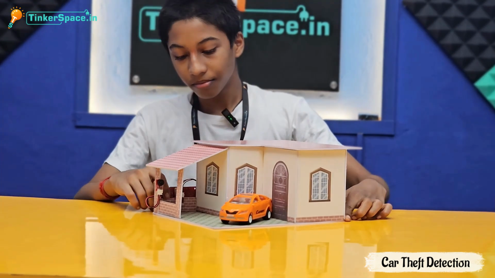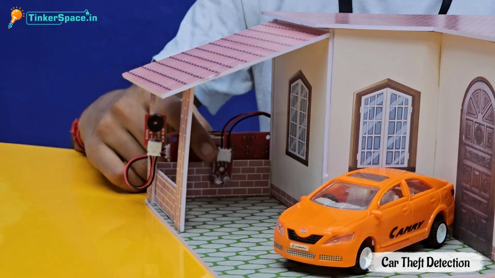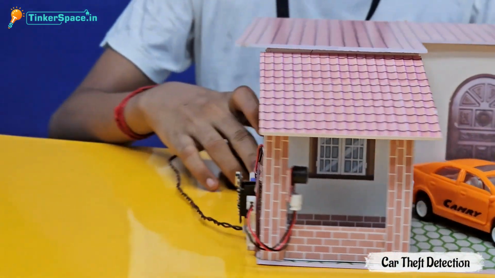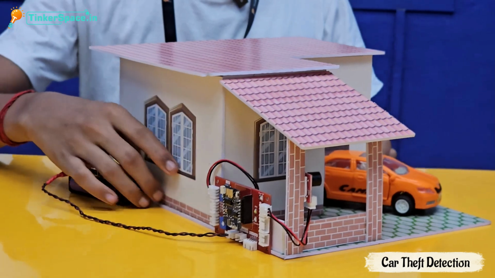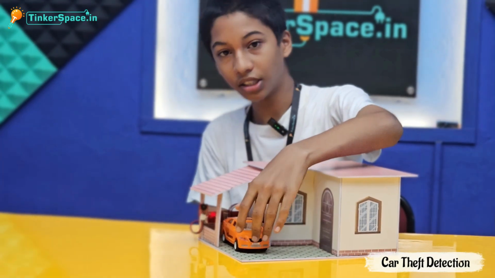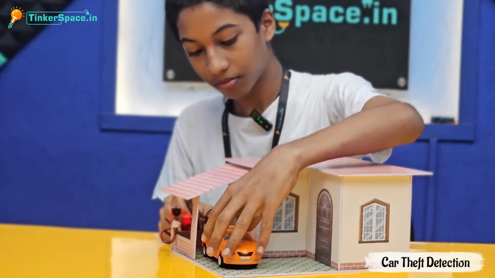Here we finished the model of our project. Here we have connected the IR proximity sensor, buzzer, and TinkerSpace Brain Board. Now I'll show the demo. When the thief tries to steal the car, the buzzer will give us the alert.